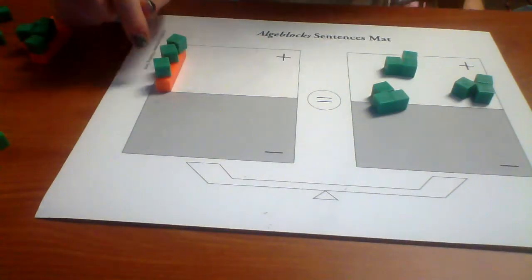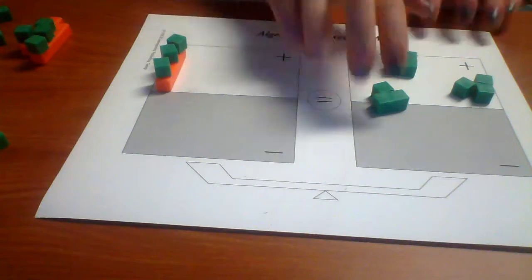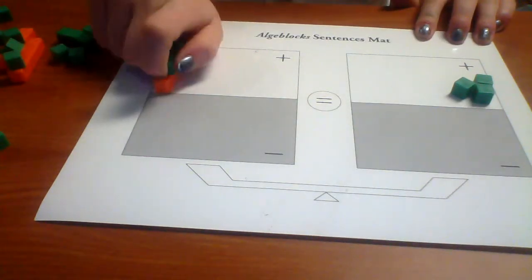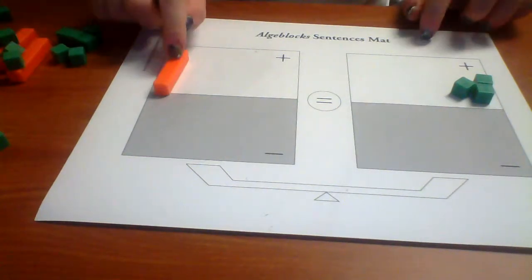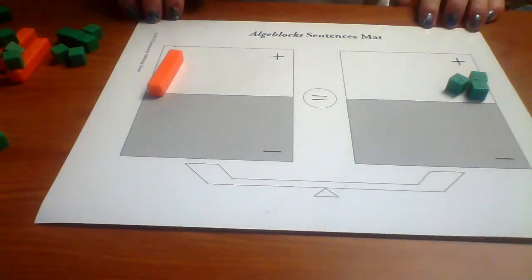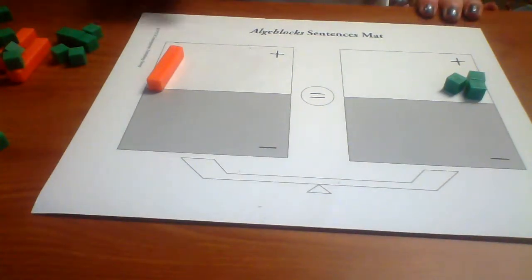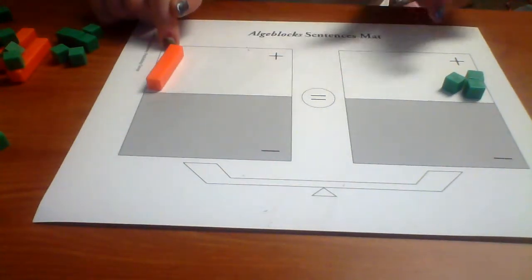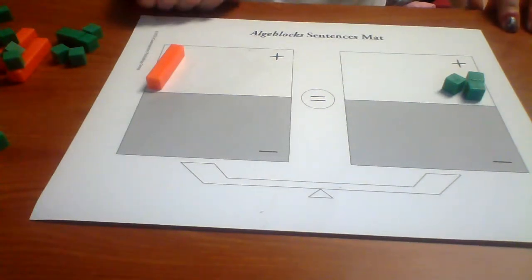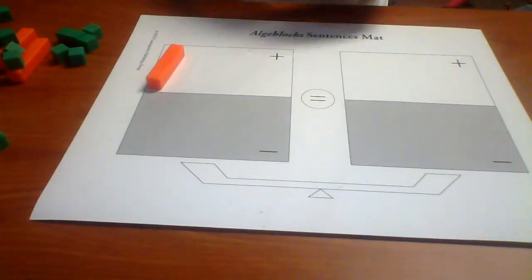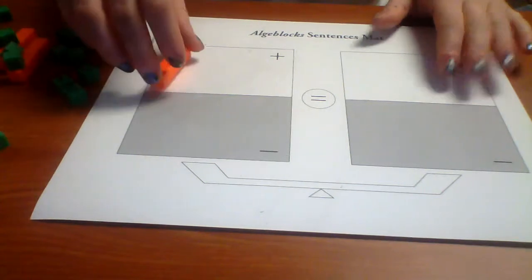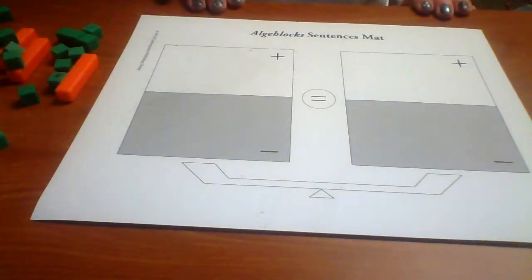Now we only have one group of 3, so we take this away too. Now that you have one Y and one group of 3, your final answer is Y equals 3. And so that is really the basic idea of how to use the manipulatives with the blocks and the algeblocks.